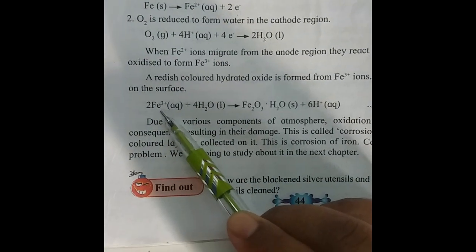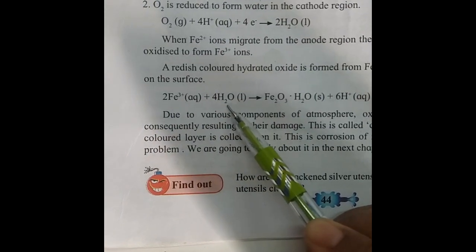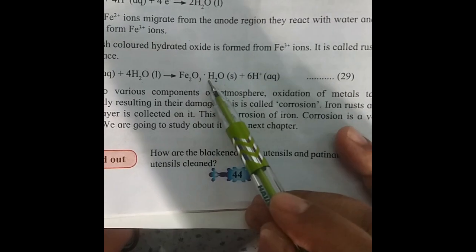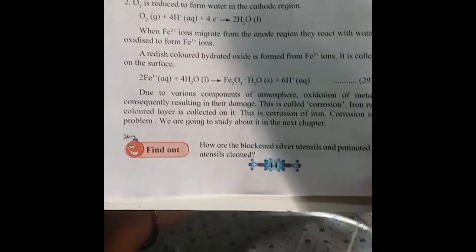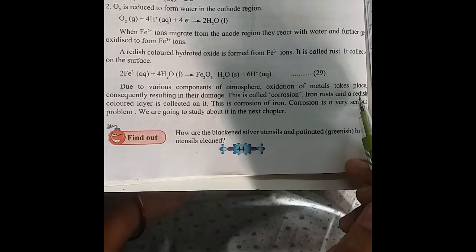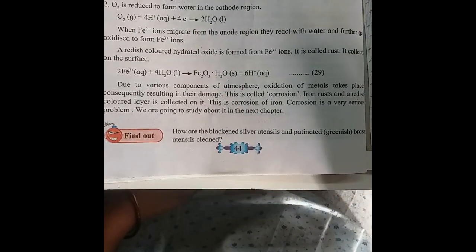This Fe3+ will react with water molecules and form hydrated iron oxide, which is called rust. So due to various components of the atmosphere, oxidation of metals takes place, and that results in the damaging of the metals, that is corrosion.